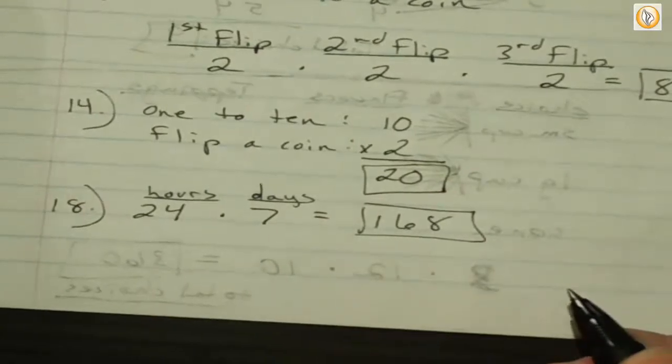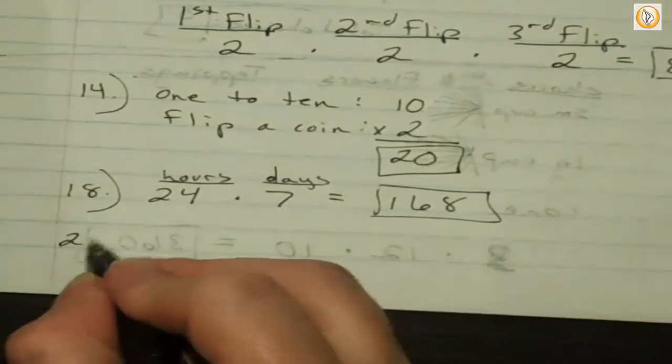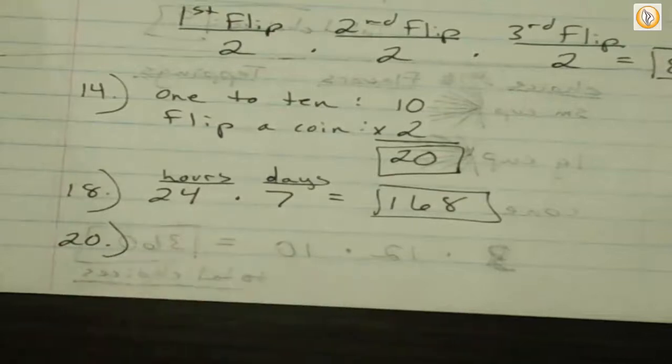All right, Natalia, you can do the last one, number 20. Read number 20.